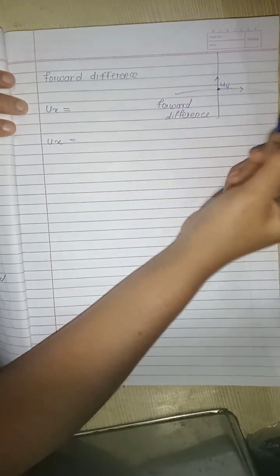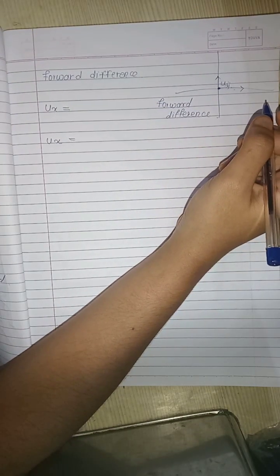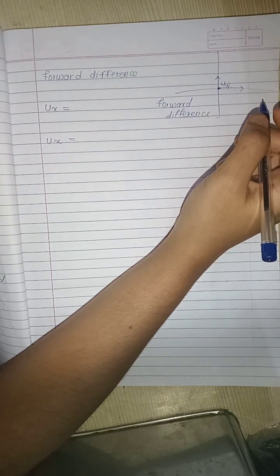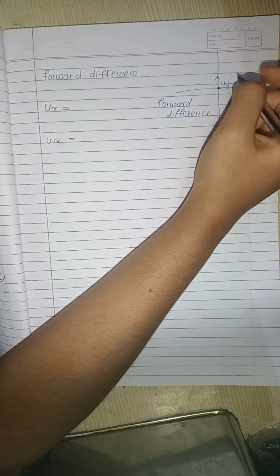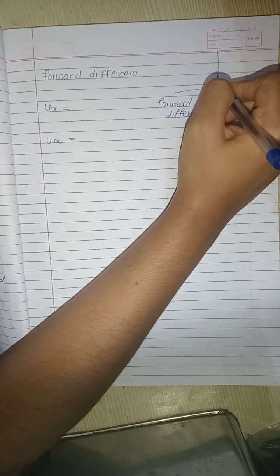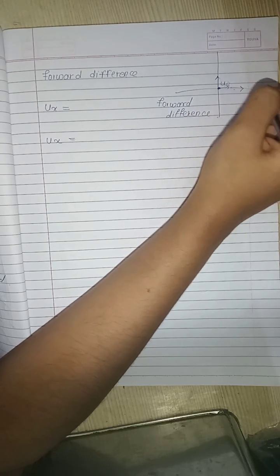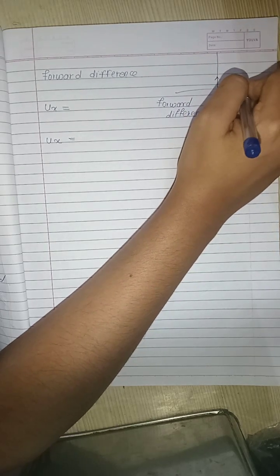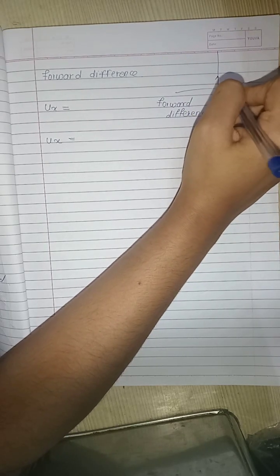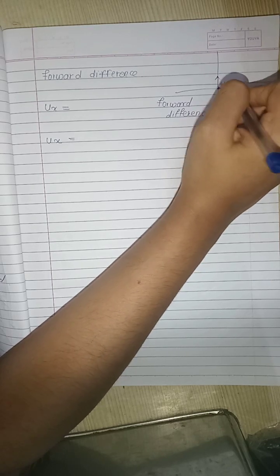For forward difference you need one value, that is ui plus 1 comma j. So i plus 1 means you are moving in the direction of the x-axis, by a difference of h.